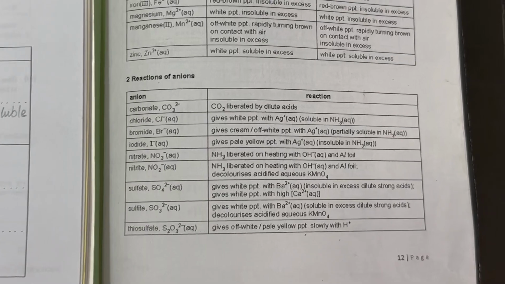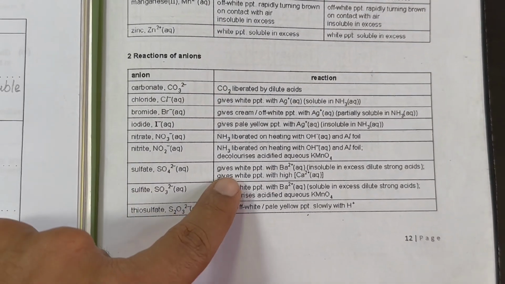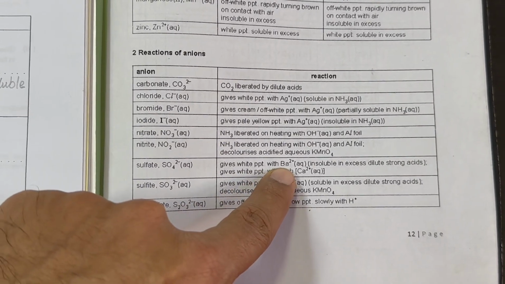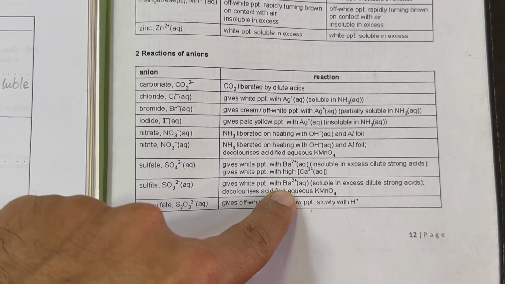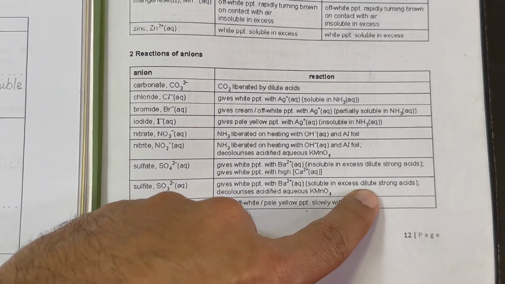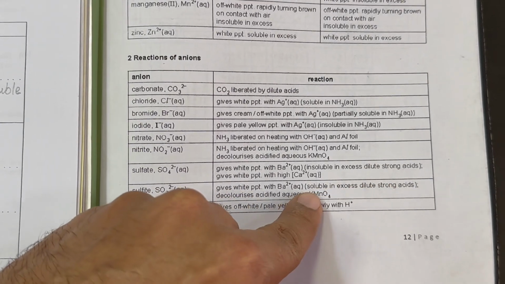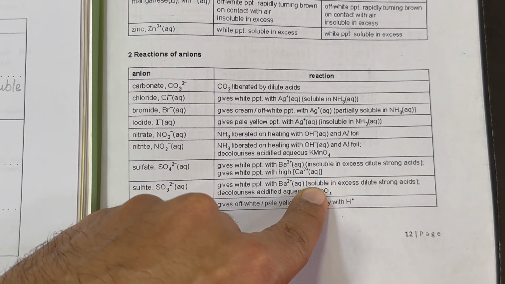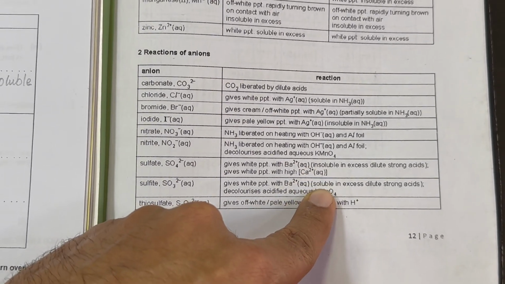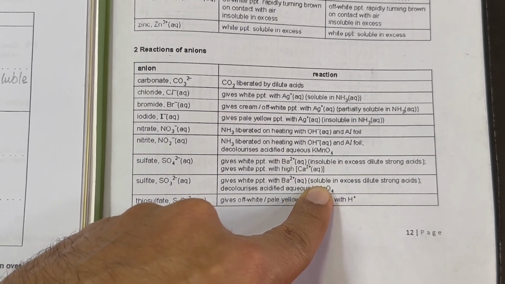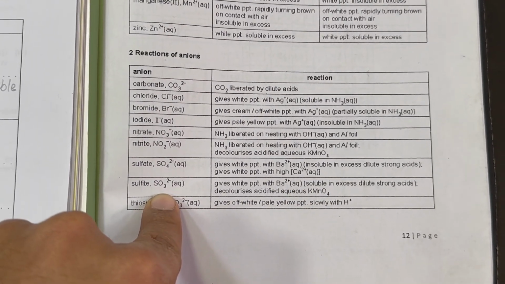In the table of anions, for sulfate and sulfite, we add barium nitrate, which gives white precipitates in both of them. But if we add dilute acid, those precipitates show variation either by dissolving, meaning soluble, or insoluble. In our case, the precipitates were soluble, it means sulfite is confirmed.